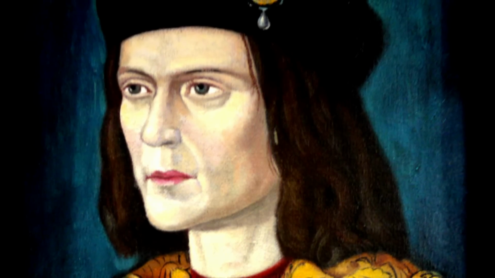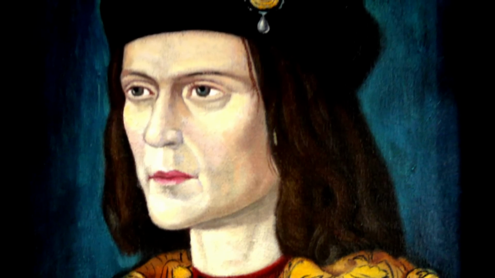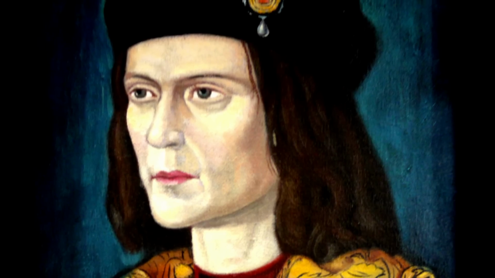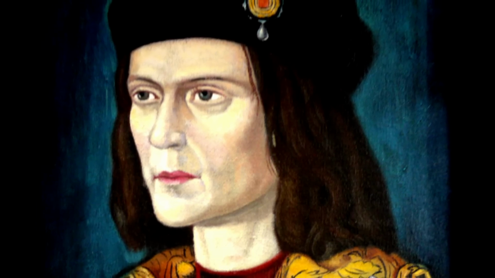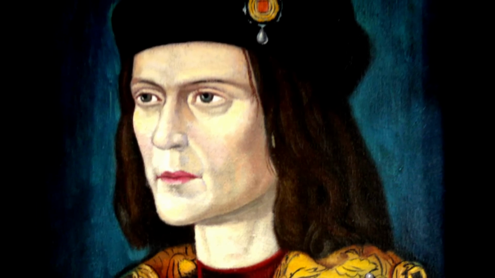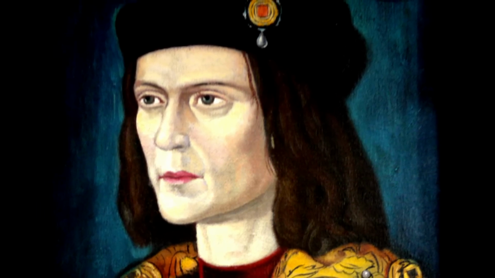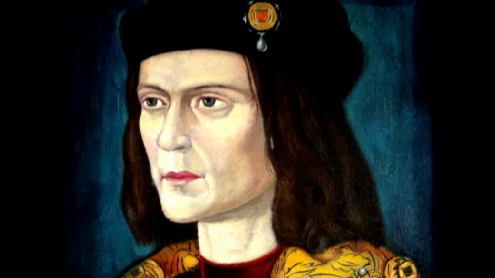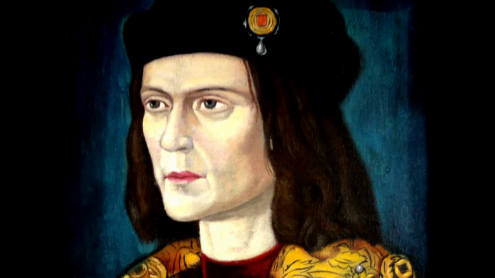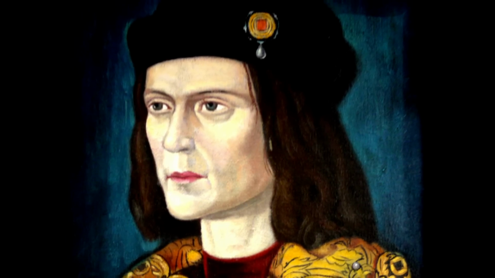Richard, Duke of Gloucester, was then crowned King Richard III of England at Westminster Abbey on the 6th of July, 1483, and his ascendancy was then later ratified by an Act of Parliament called the Titulus Regius in 1484, which deemed him to be the rightful king.